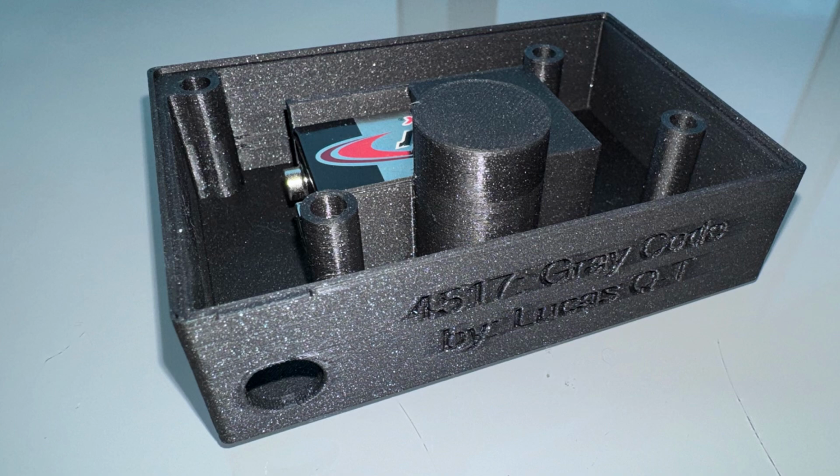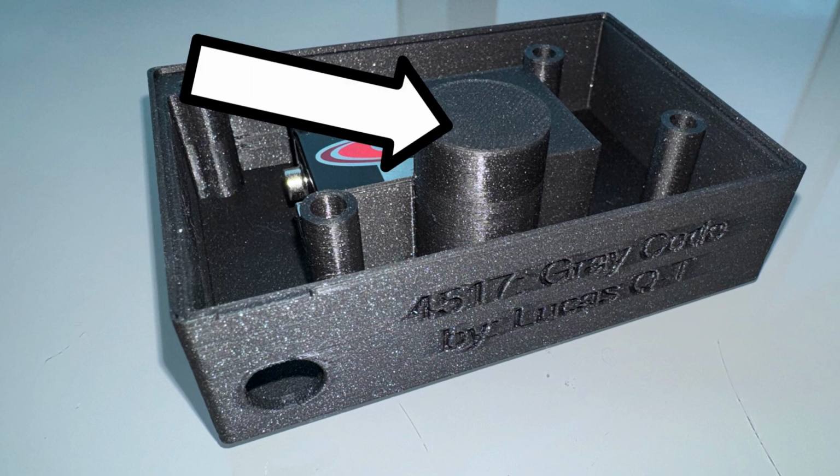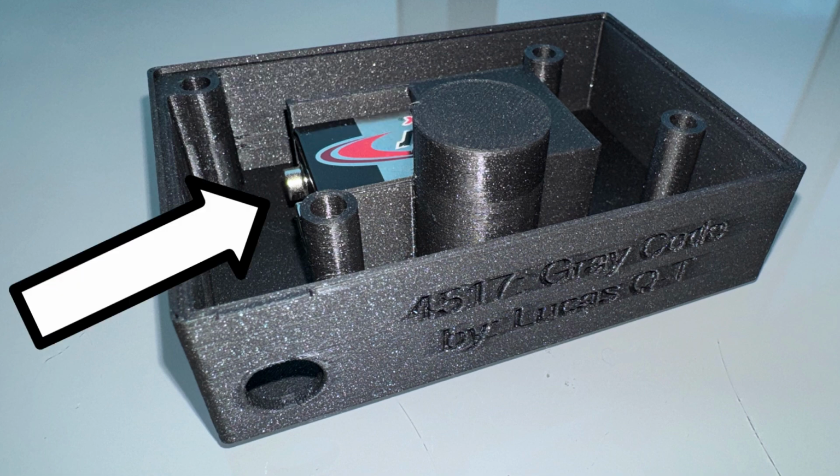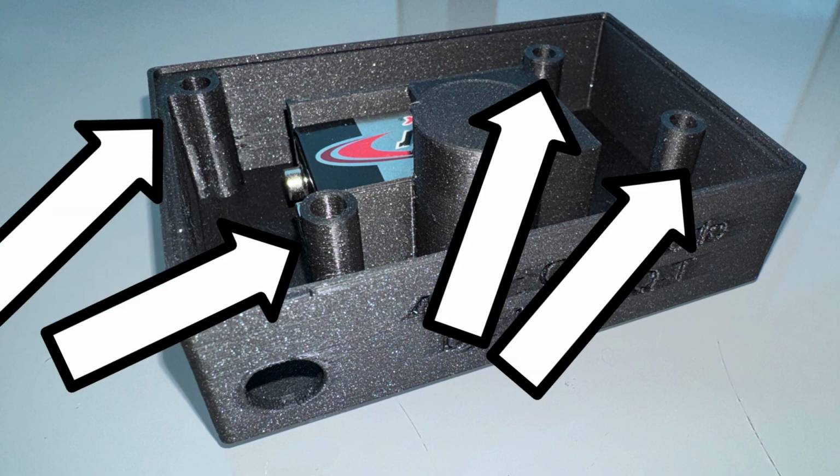And you can see here's the actual case. You can see that this big column is what supports the dial. Inside it also holds a 9-volt battery in its base, and screws go through the PCB and into these 4 columns on the case, and that's how the PCB is actually secured to the case. That was my project 3.7 gray code. Thanks for watching.